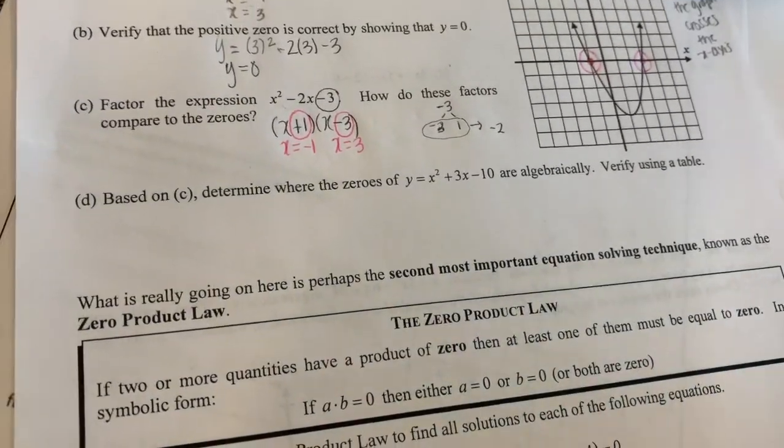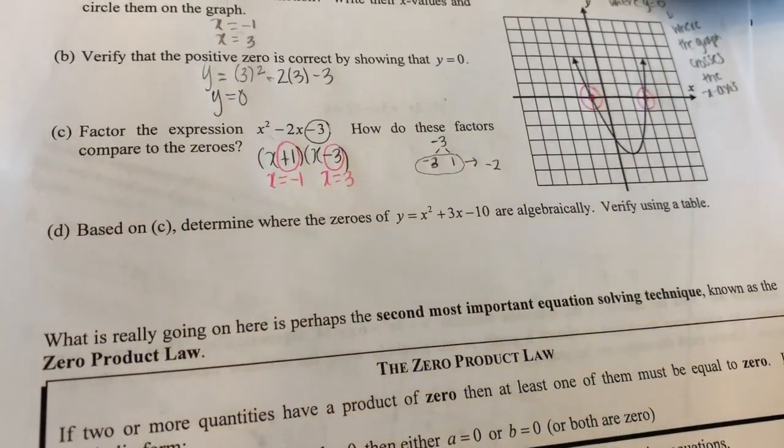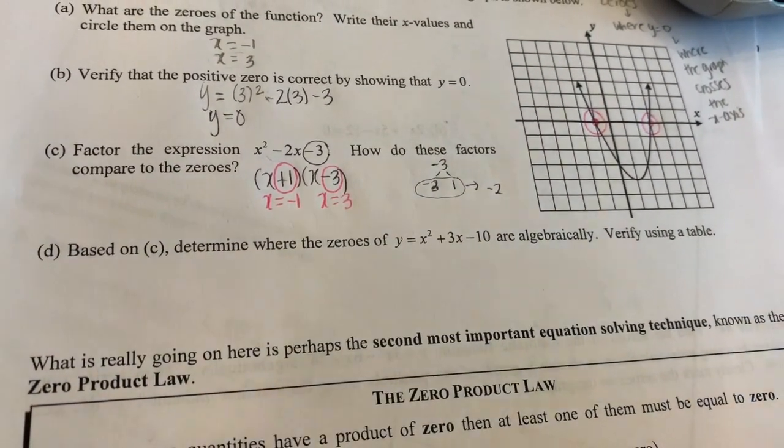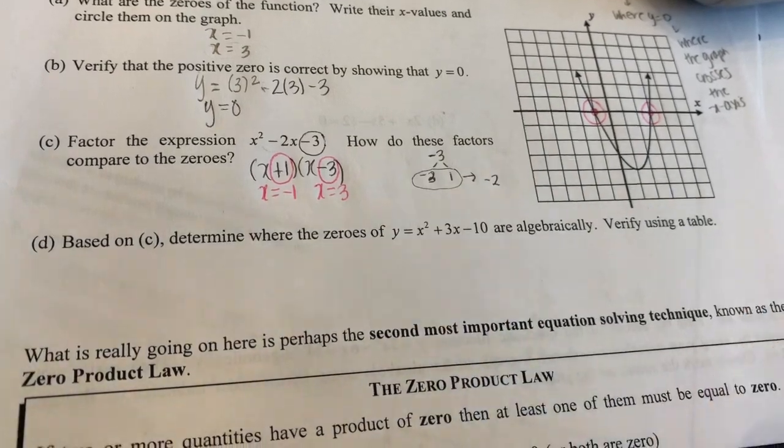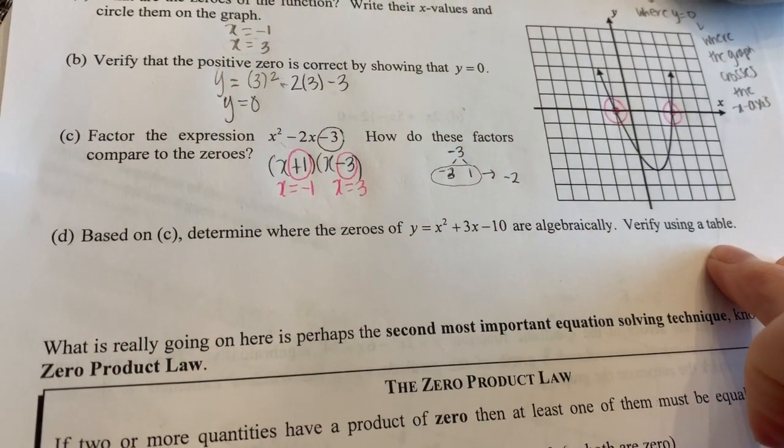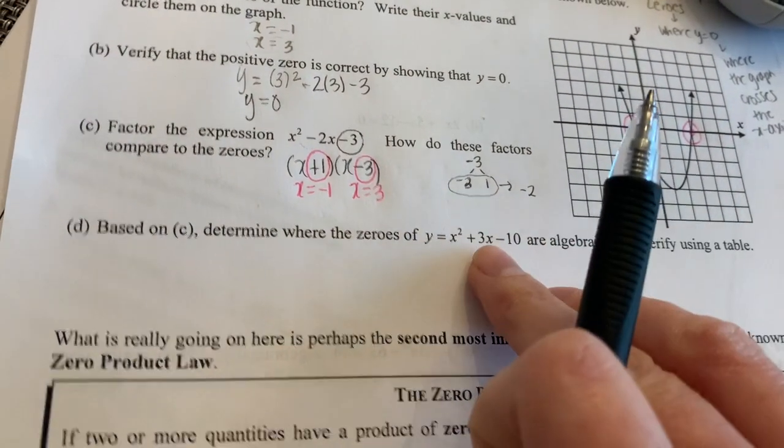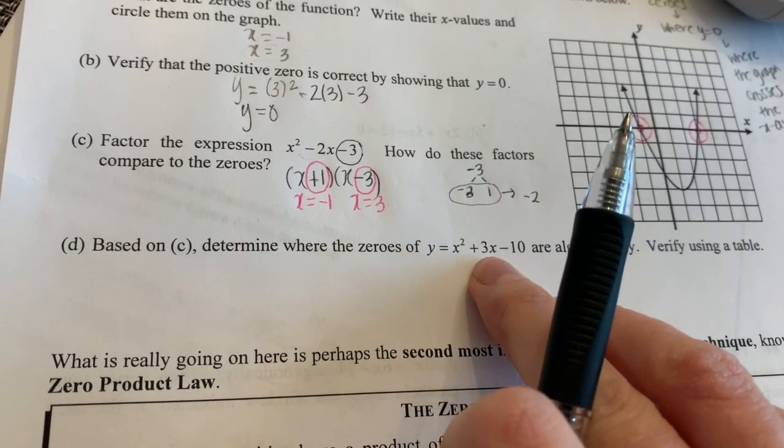For part D, based on what we just saw in C, we're going to determine where the zeros are algebraically of this function, then we can verify it using a table and our calculators, of course. So we're looking at this. We're going to factor it first.